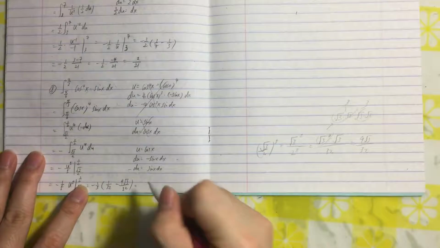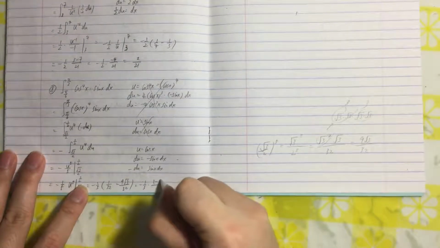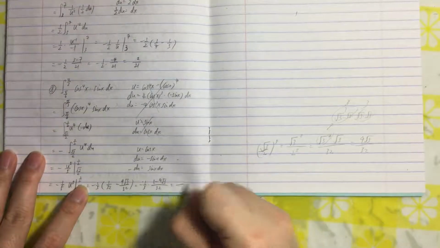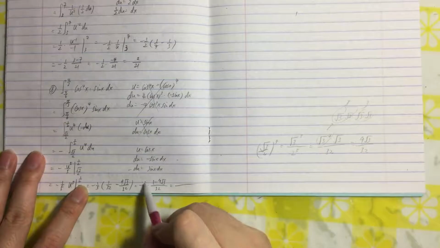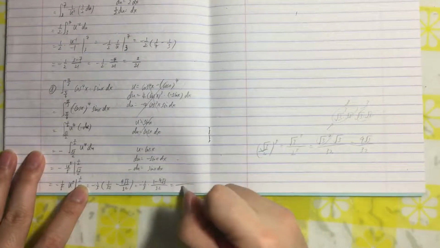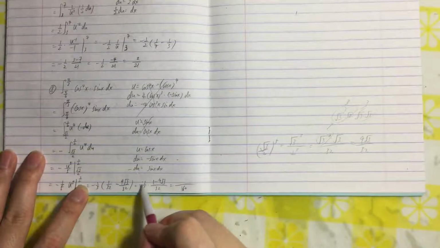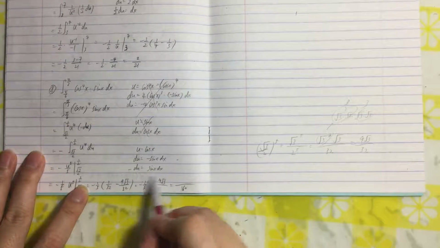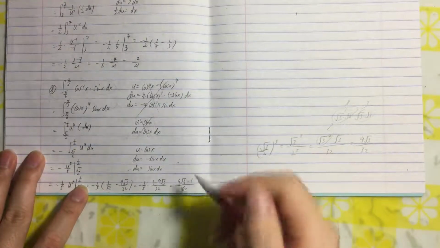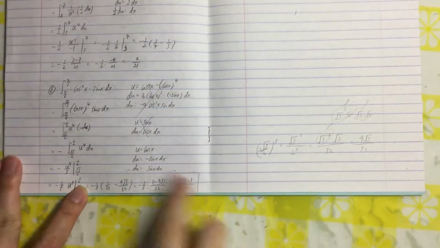Then multiply. I get negative 1/5 times the quantity 1 over 32 minus 9 radical 3 over 32. Then multiply across, top to the top, bottom to the bottom. On the bottom, 5 times 32 is 160. That's the denominator. For the numerator, we distribute the negative 1. I get 9 radical 3 minus 1. That's the final answer to this integral.